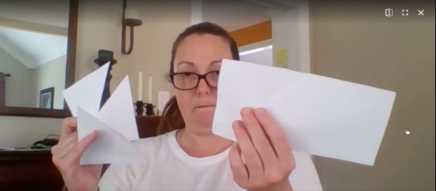And I'm thinking, what if I cut along the diagonal here? And so now I have two triangles and a square. Do I still have the same amount here as this long rectangle? So I should, because it was the same before I started cutting, right?